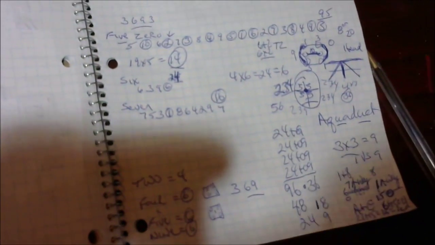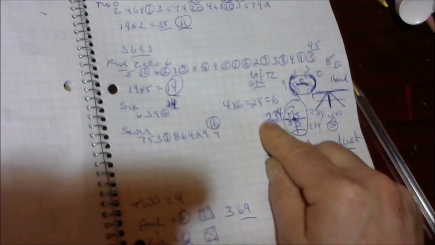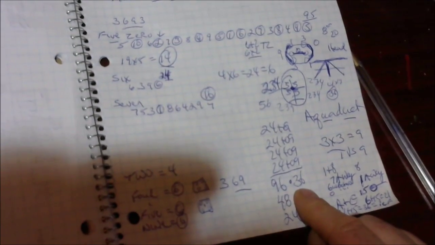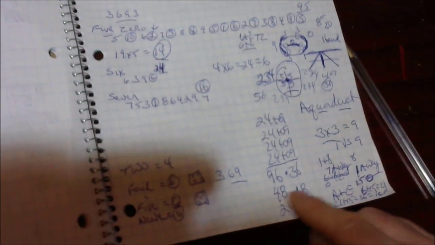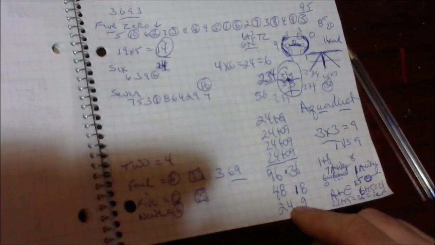24 and 9. What is that, 24 and 9? 4 times 3 times 2 equals your 24. Plus, it equals your 9, 33, 33, 33. 96, 36. Difference is 60, time. 48, 18. Difference is 30, creation. 9, 24. Difference is 15. One quarter of time inside of Mars.